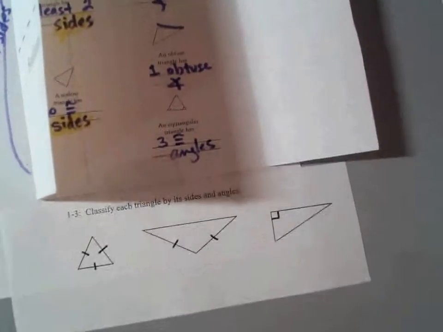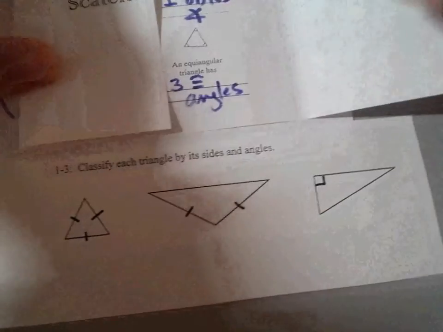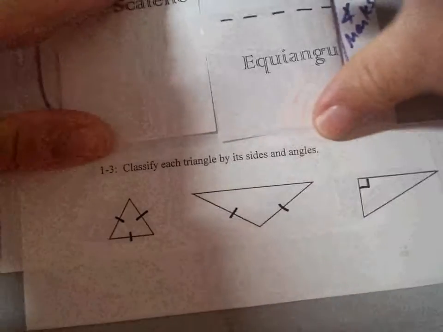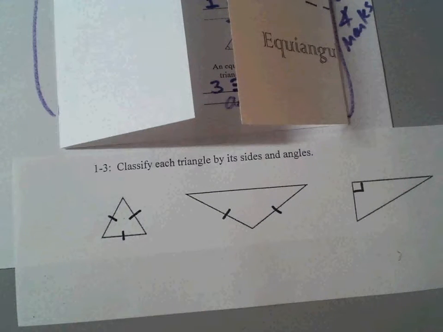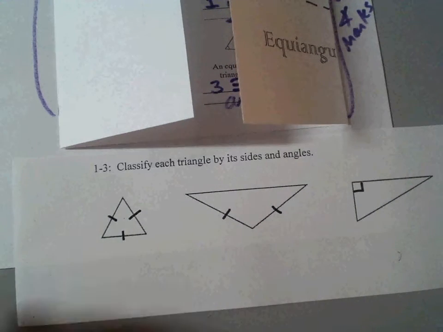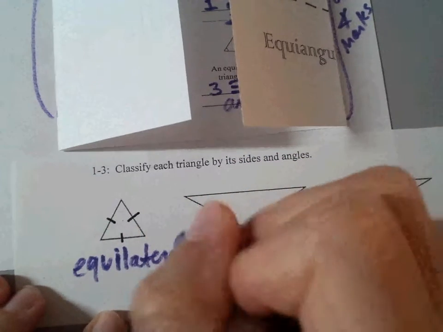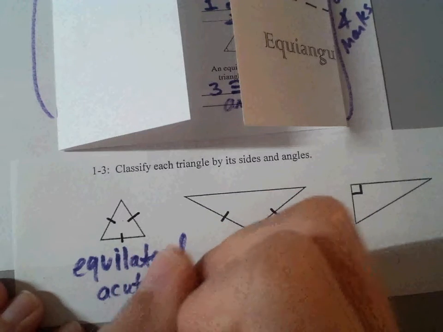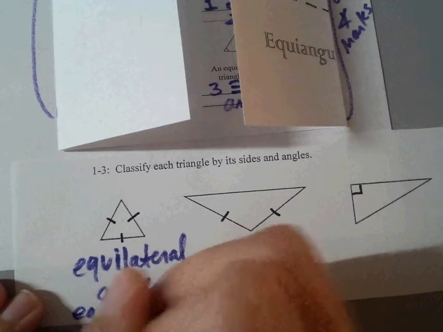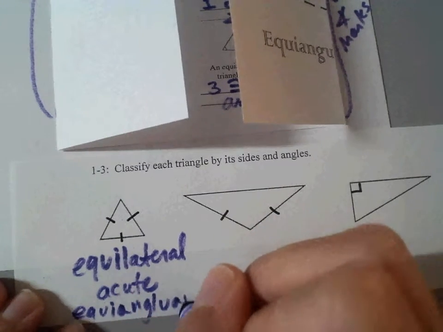Okay, now we're just going to practice classifying down here. It says classify by sides and by angles, so I'm looking for two different words here. Okay, number one: is that by sides or by angles? Sides. So sides is equilateral, good job. Okay, acute I would take for angles. Anything else I would take? Equiangular, very good. So that one has a couple words to describe it.